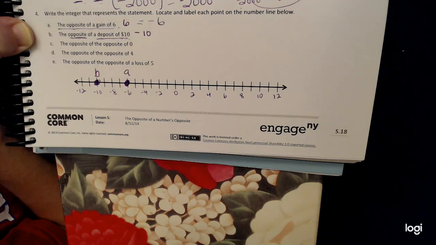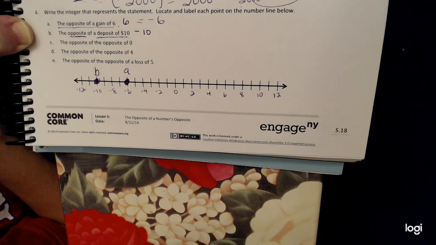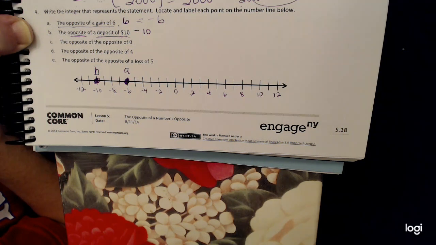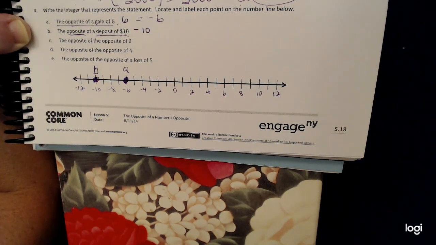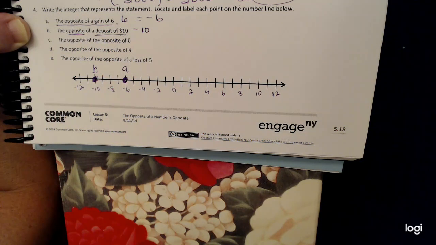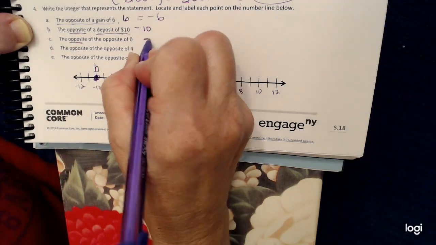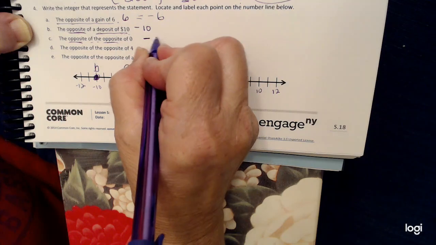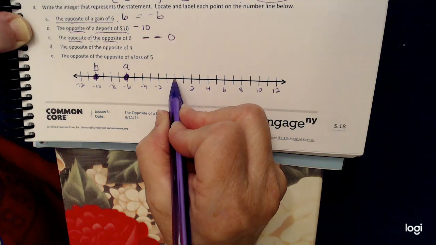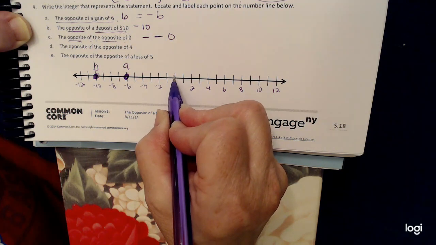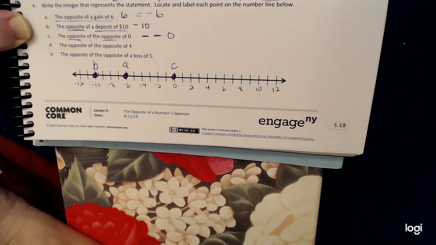Some of you might need to pause your video. All right, let's check this out. Here we have the opposite of the opposite of the opposite of 0. Well, here's 0. The opposite of 0 is 0, so it just has to be 0. We're going to label that C.